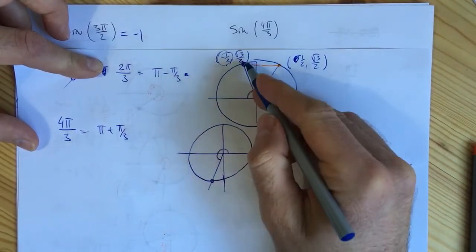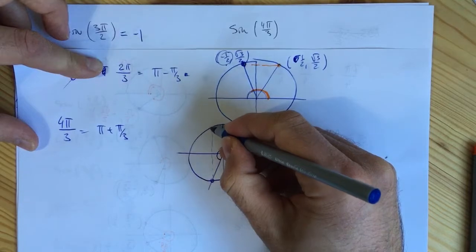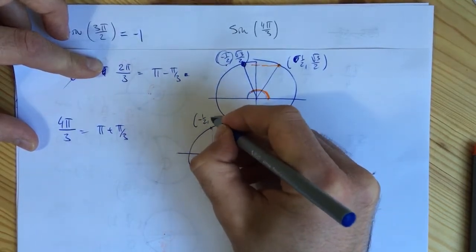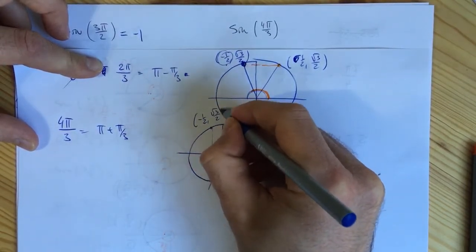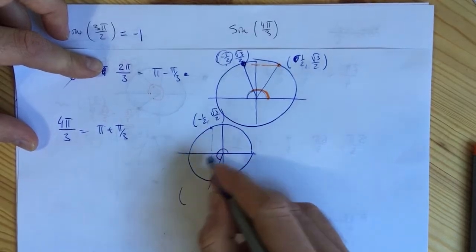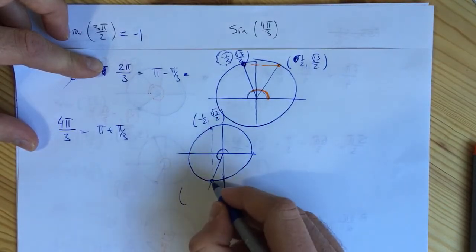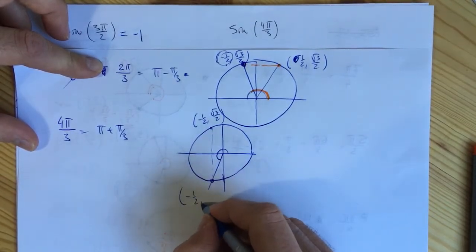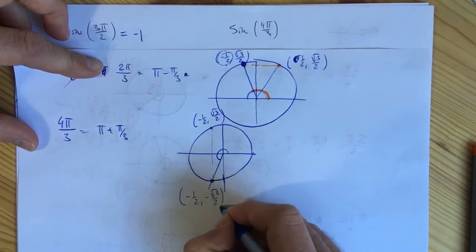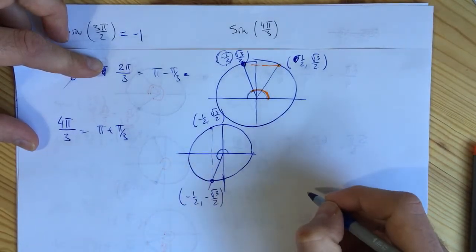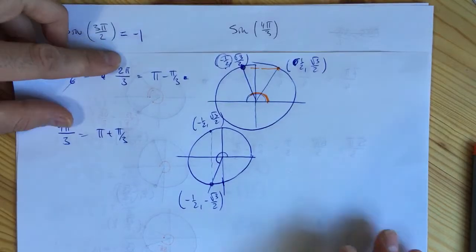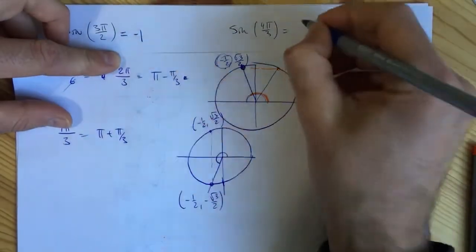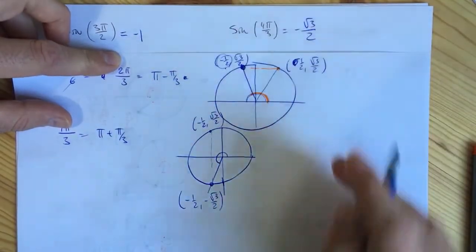This point is symmetrical to this point. So if this point had coordinates -1/2 and square root of 3 over 2, then this point here, in the third quadrant, all the points are negative, so -1/2 and negative square root of 3 over 2. Okay? So the question is, how much is sine of 4 pi over 3? Well, that's negative square root of 3 over 2.